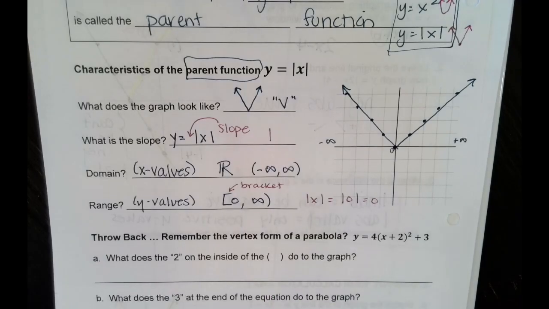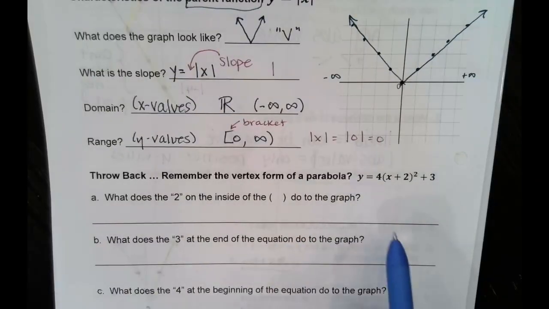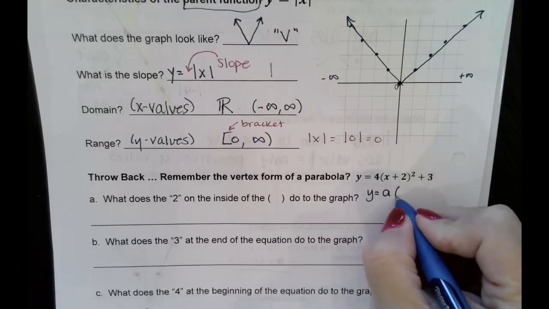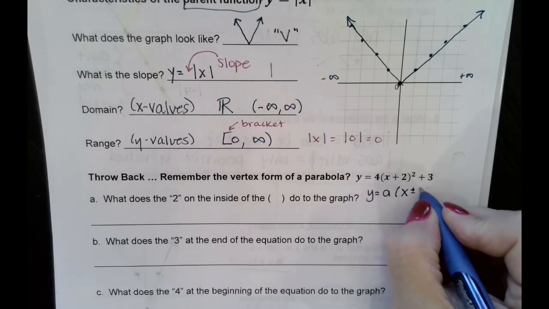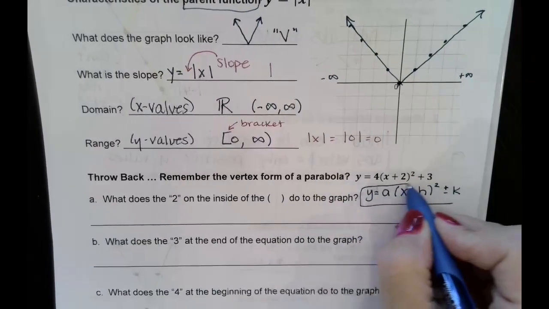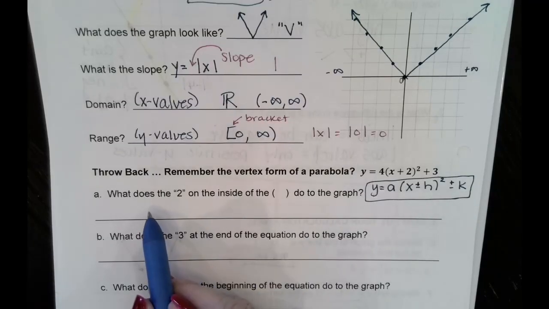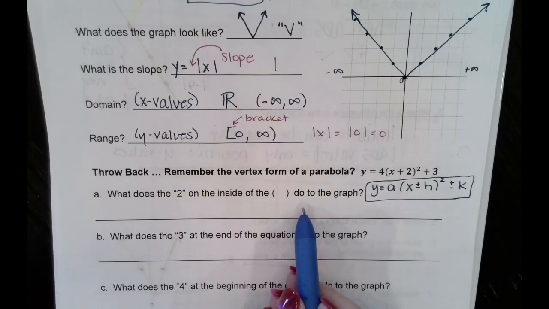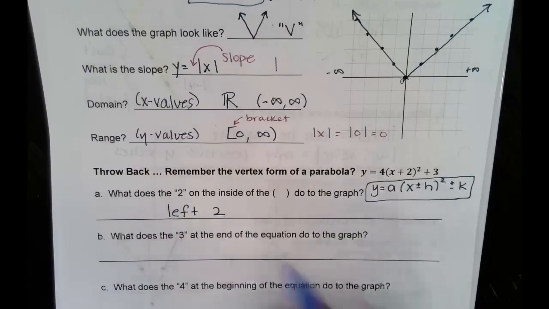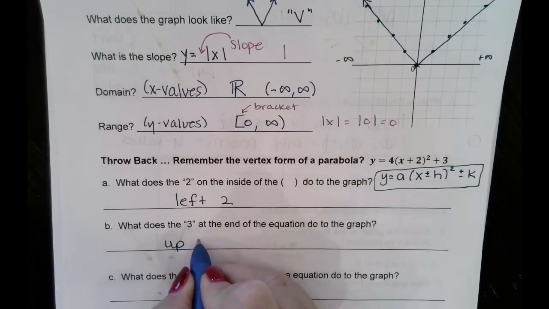Okay, now, this is something that's pretty cool. If we remember the vertex form of a parabola, here's our vertex form: y equals a(x plus or minus h) squared plus or minus k. This was the vertex form of my parabola. So what does the 2 on the inside do? Well, here's my 2. This means I go left by 2. What does the 3 at the end mean? I'm going to go up by 3.